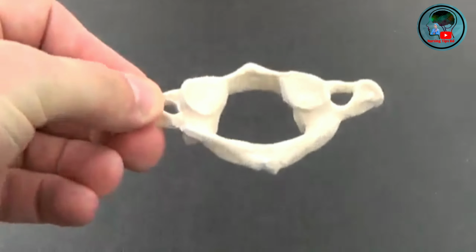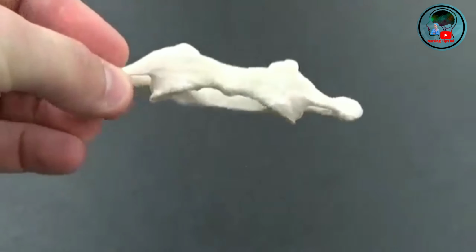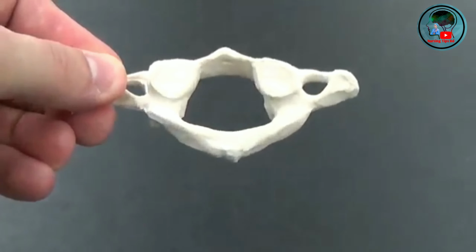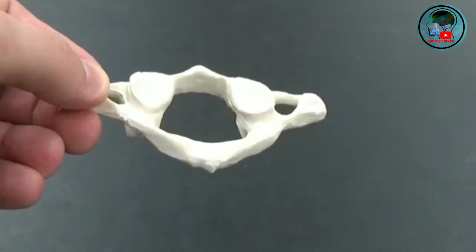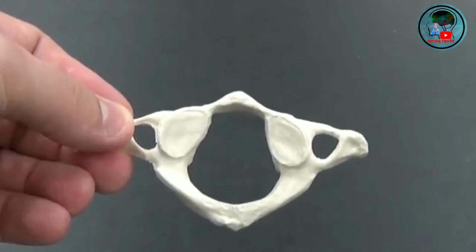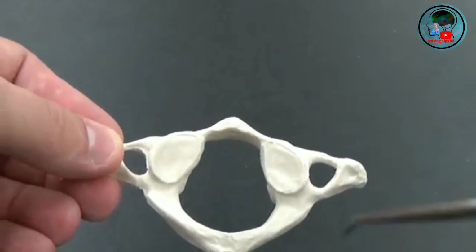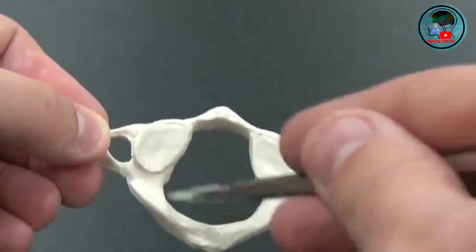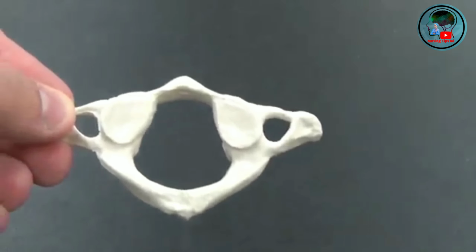Now, the first 2 cervical vertebrae are kind of special. You have the atlas, which is C1, and the axis. Our atlas looks like this. It's very flattened. It's actually what articulates with the skull itself. It has some of the main characteristics that we see on all the other vertebrae. You can see the large hole here, our vertebral foramen.